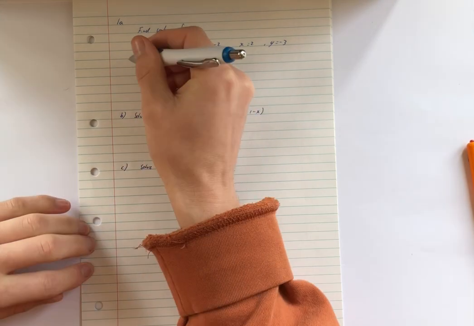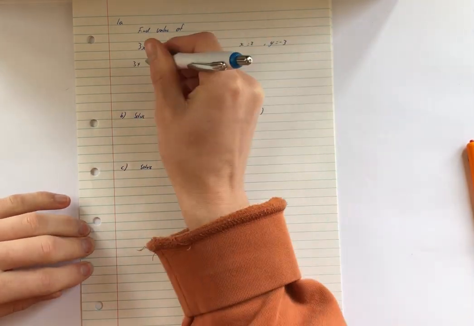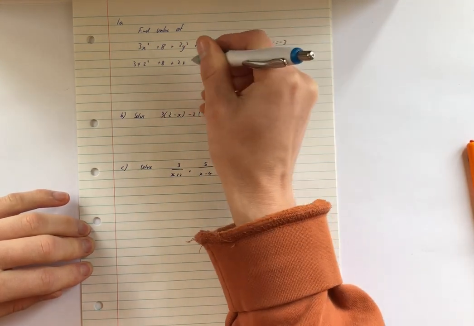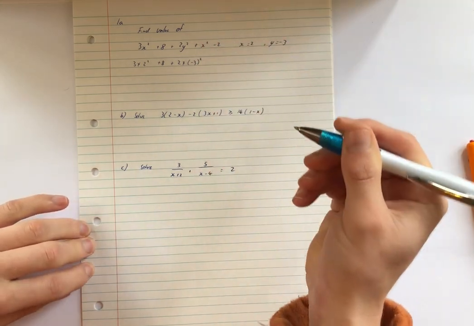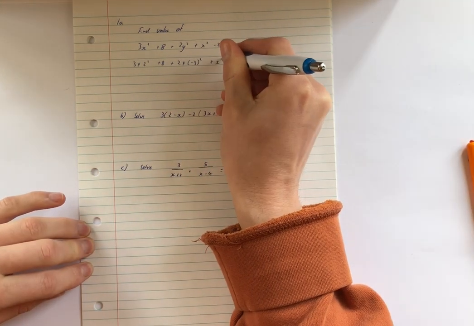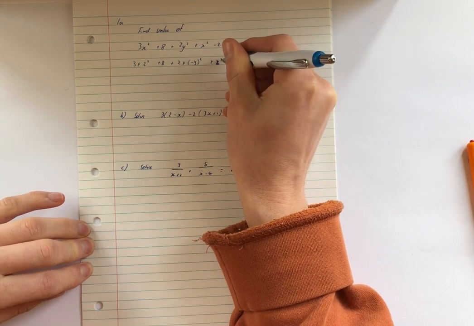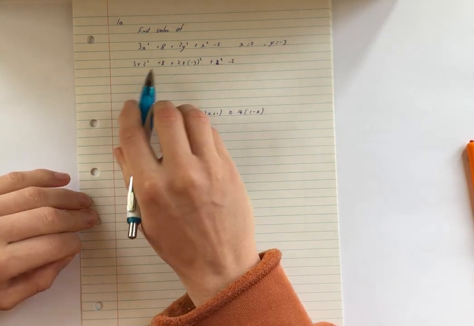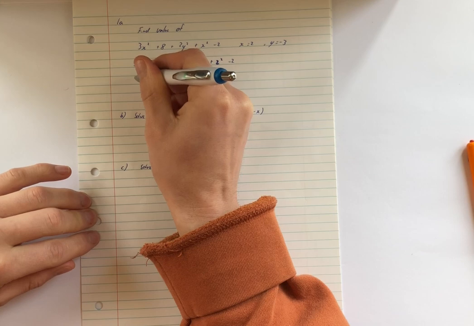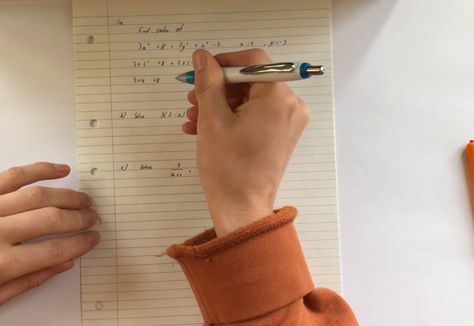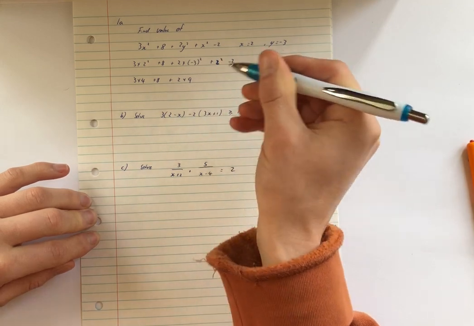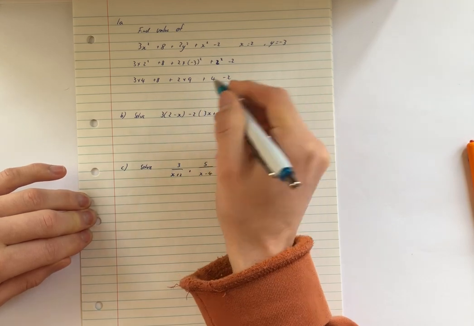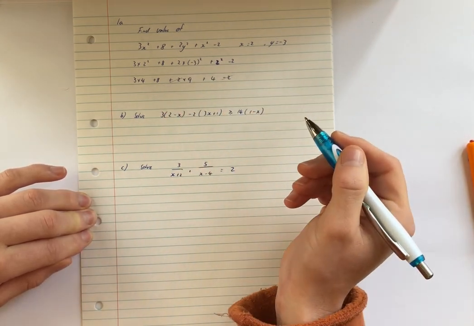So 3 times x squared, so 2 squared, plus 8 plus 2 times y squared. I'll put that in brackets because it's a negative, plus x squared, which is, sorry, x is 2 squared, minus 2. Now we're going to do all the powers and then multiplication. So that's 3 times 4. Then we've got the 8. We've got 2 times 9 because negative 3 times negative 3 is 9, plus 4 minus 2. I'm going to be a little sneaky. I'm not going to add those 2's because they're going to cancel out.